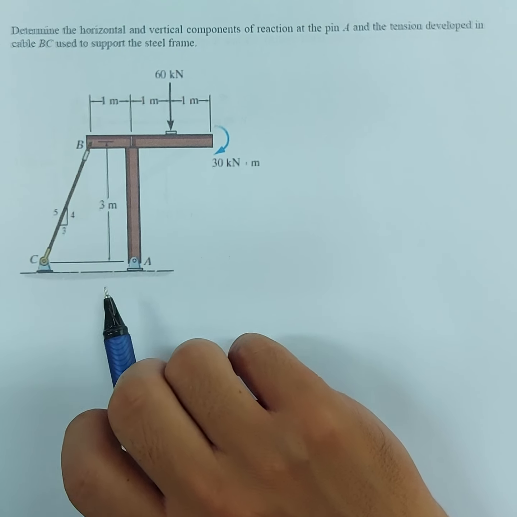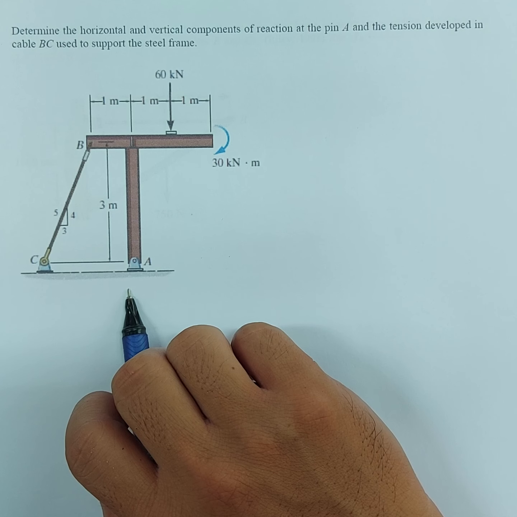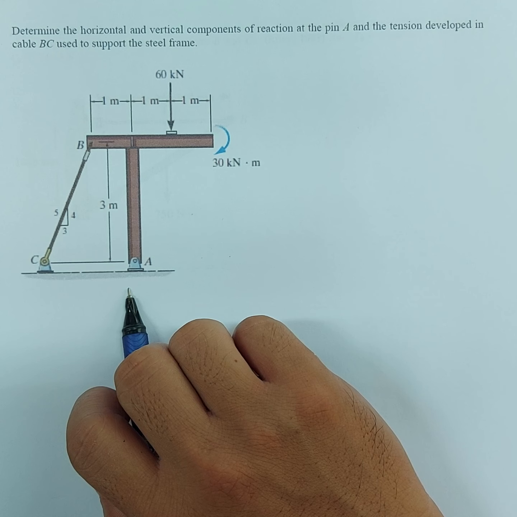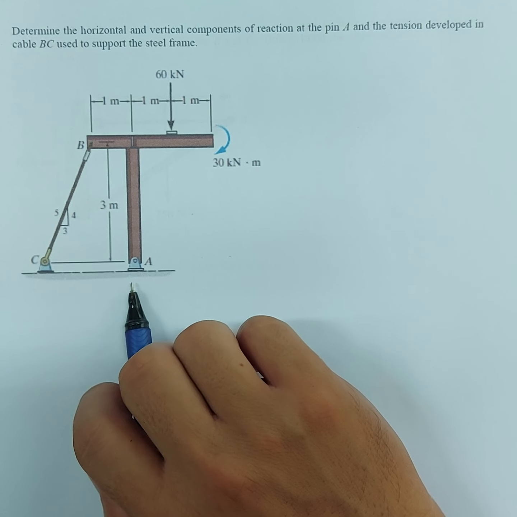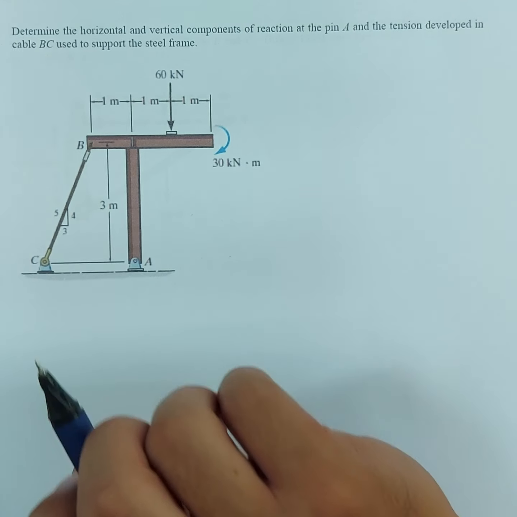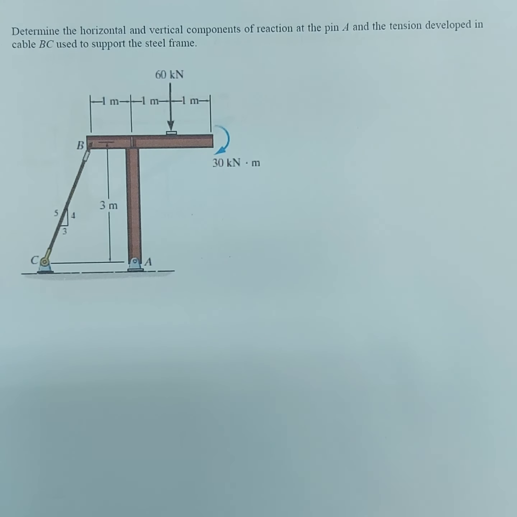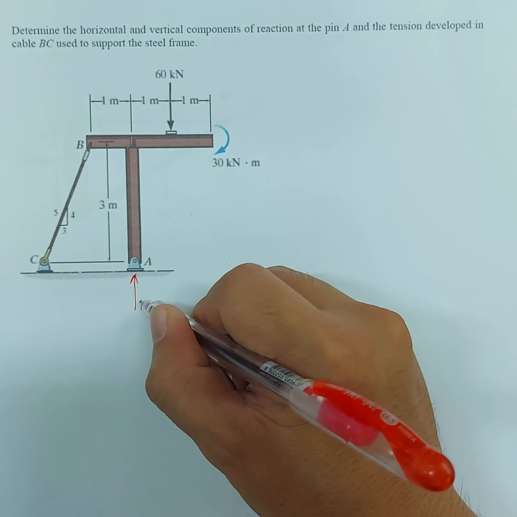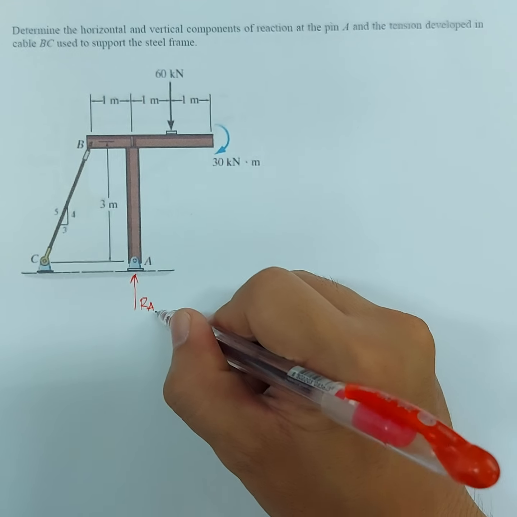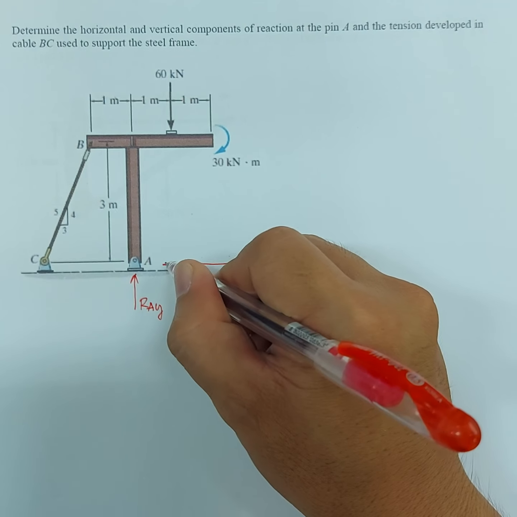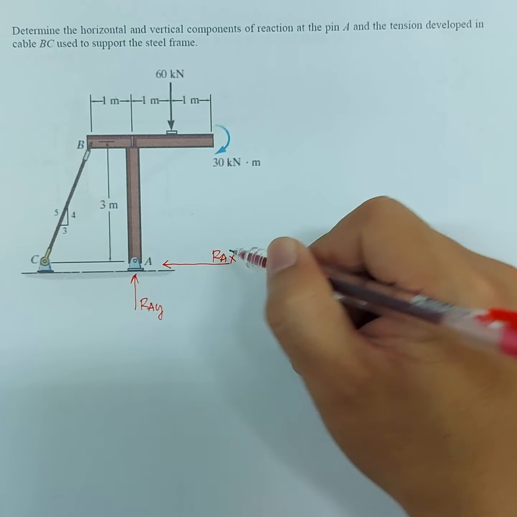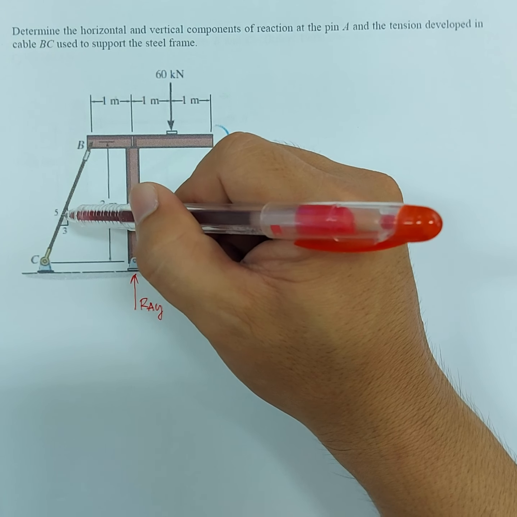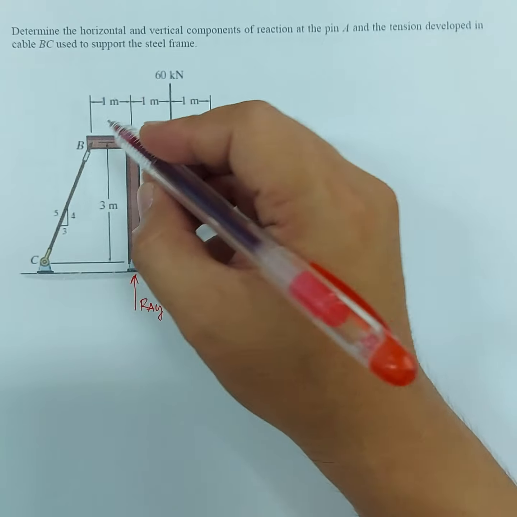Since it's a pin, as the problem states, depending on the type of support, a pin has two unknown reactions here: vertical, let's say RAY, and we have RAX. And then our cable, we're going to cut the cable. Again, cables are tension structures or supports.